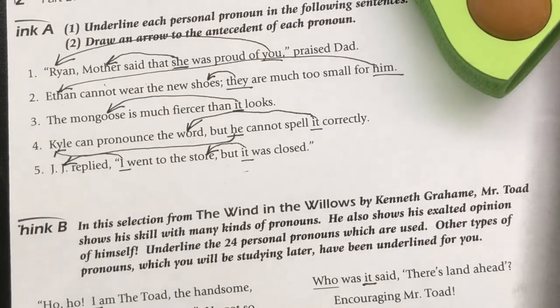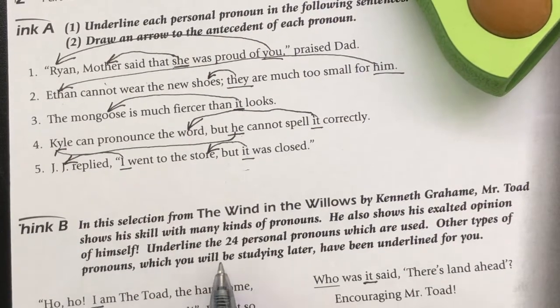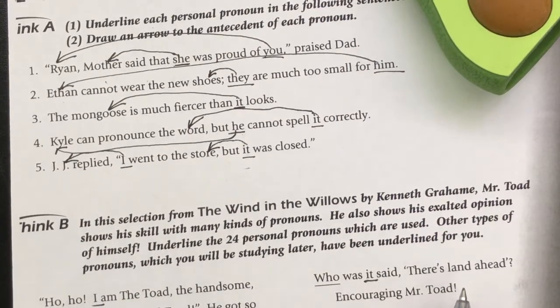In this selection from The Wind in the Willows by Kenneth Graham, Mr. Toad shows his skill with many kinds of pronouns. He also shows his exalted opinion of himself. Underline the 24 personal pronouns which are used. Other types of pronouns, which you will be studying later, have been underlined for you, okay?